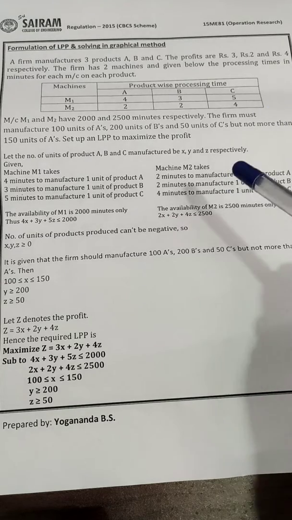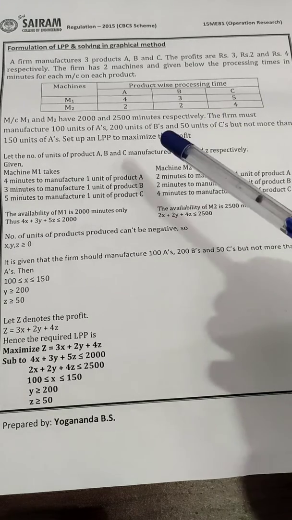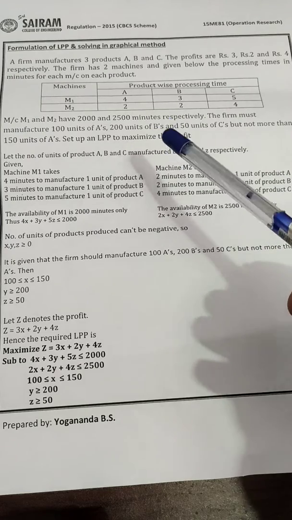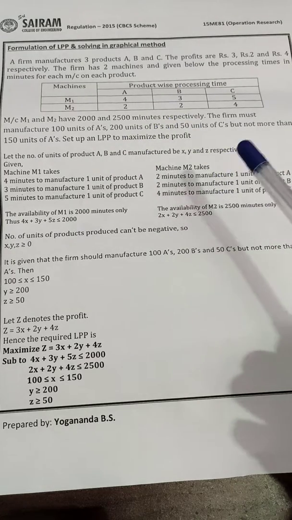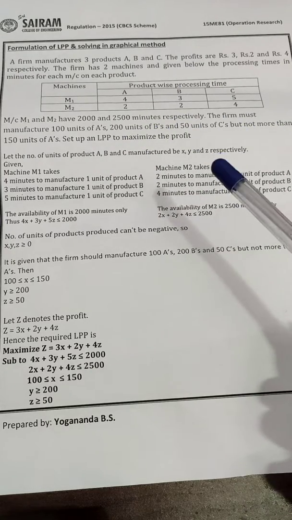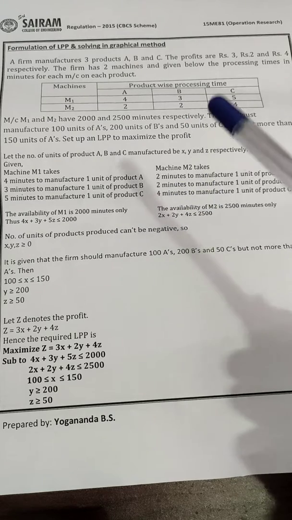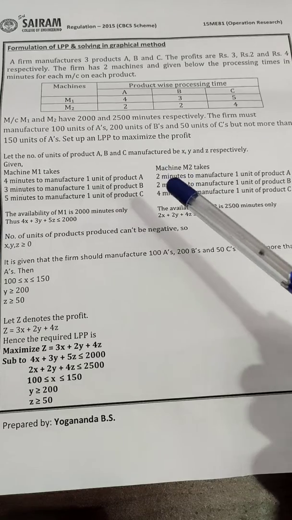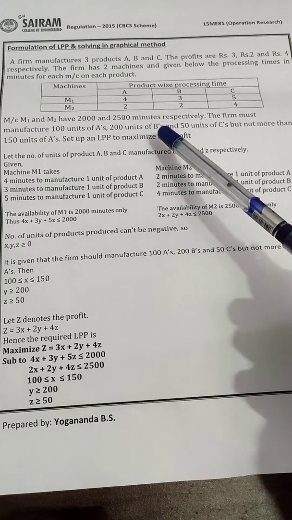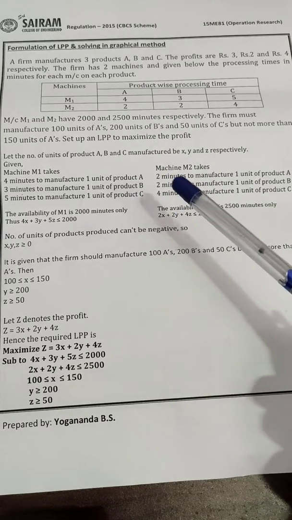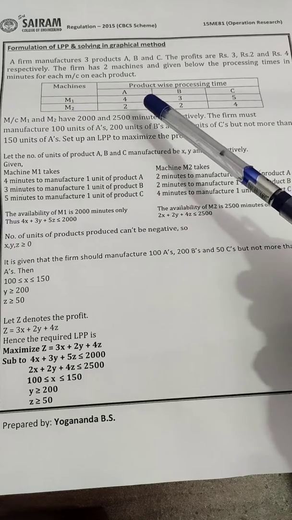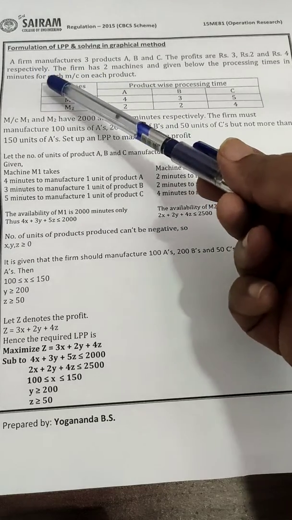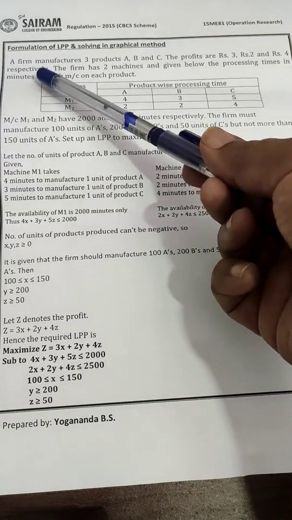Good morning, friends. Today we are discussing formulation of LPP, and in the next problem we are taking the problem of how to formulate an LPP and solving the formulated LPP using graphical method. In this problem we are learning how to formulate the LPP for the given statement. The statement of the problem goes like this.